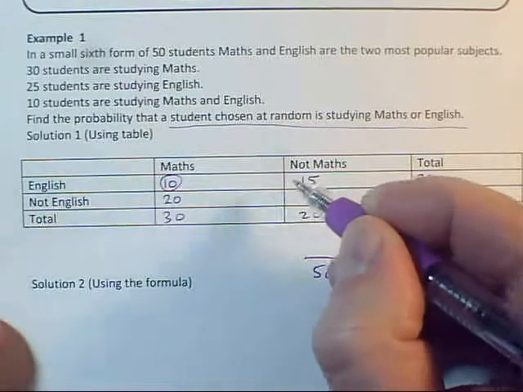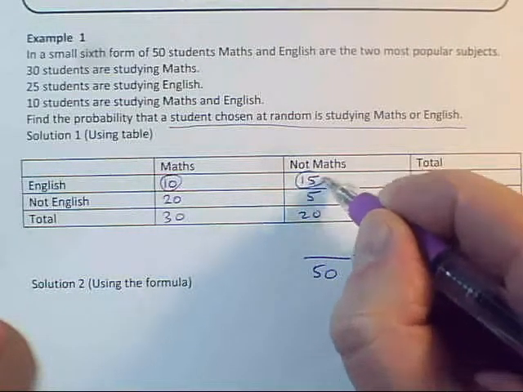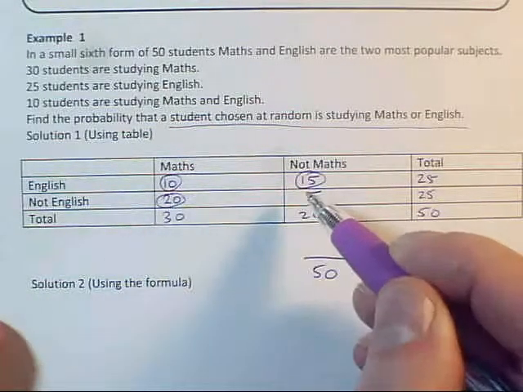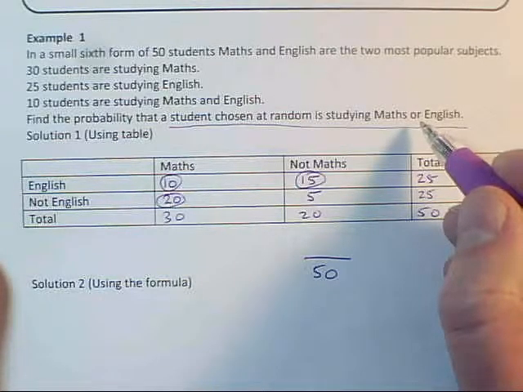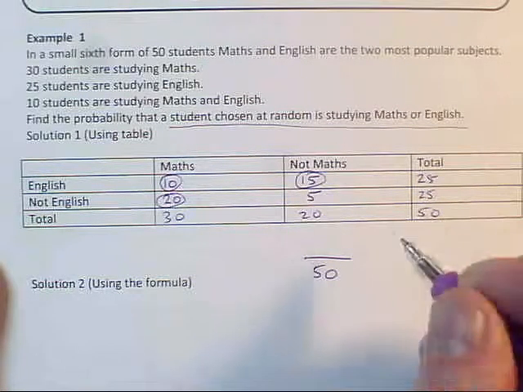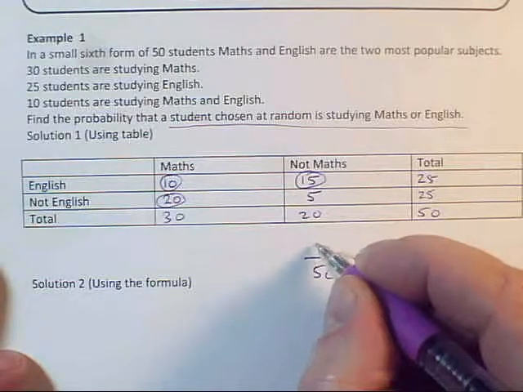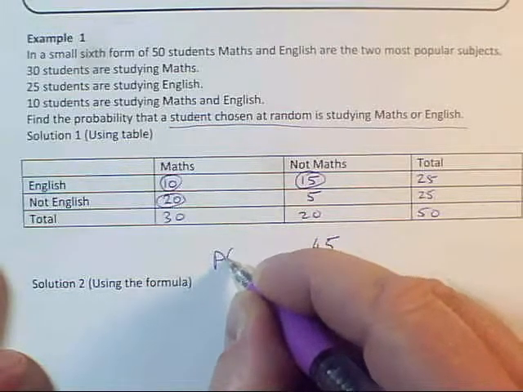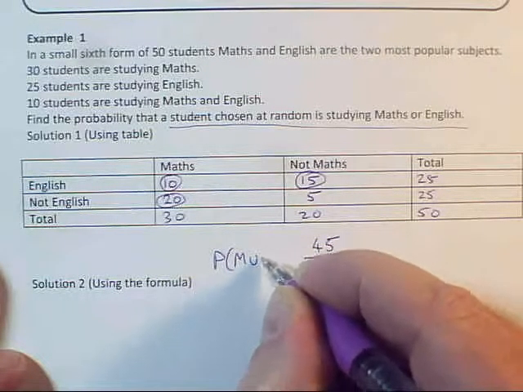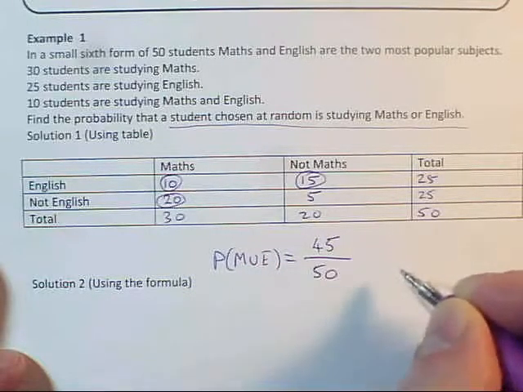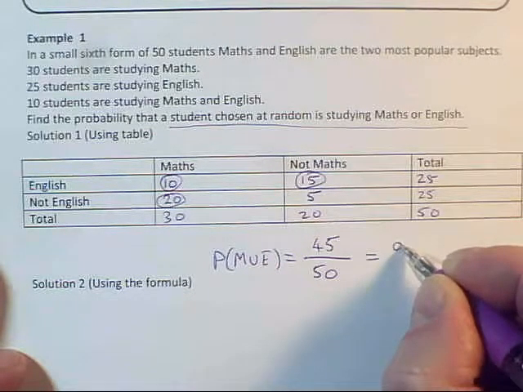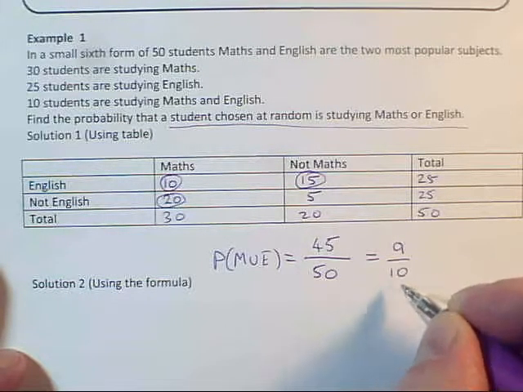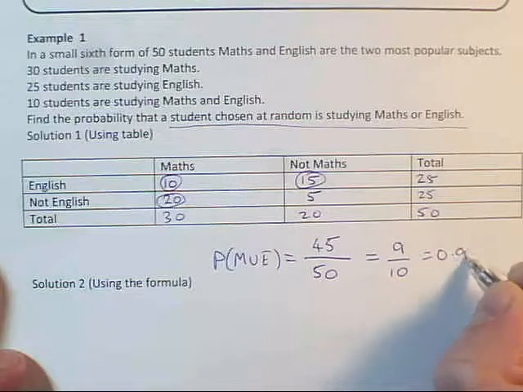So this person's studying maths and English. Sorry, these 10 people. These people are studying English. These people are studying maths. So altogether, I've circled all of the people who are studying maths or English, or both. Okay, or in probability always means one or the other or both. So I need a total of 45 over 50. And I can say this is the probability of maths or English. And so cancelling that down, I'm going to get 9 over 10 or 0.9. Any of these answers would be acceptable.